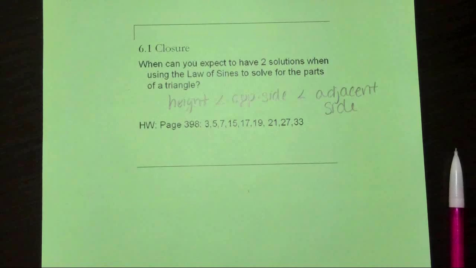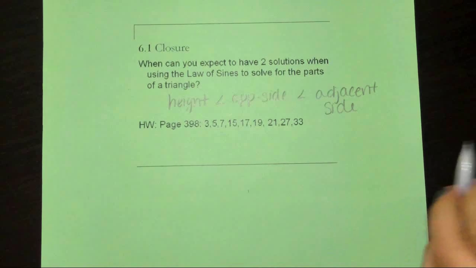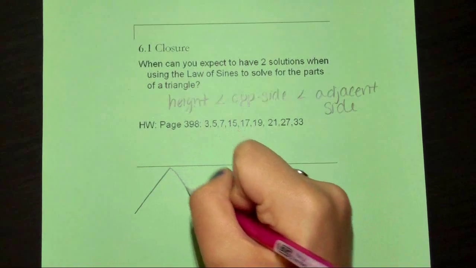My hint to you for when you're doing your homework: there are a few different sections where they give you listed out the angle and the side and an angle or different values for different pieces of information. My hint to you is just to stay consistent.